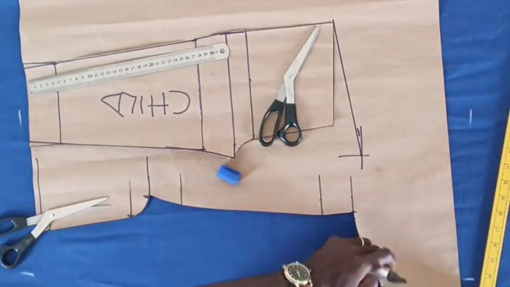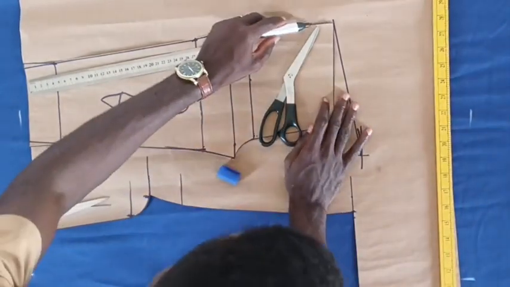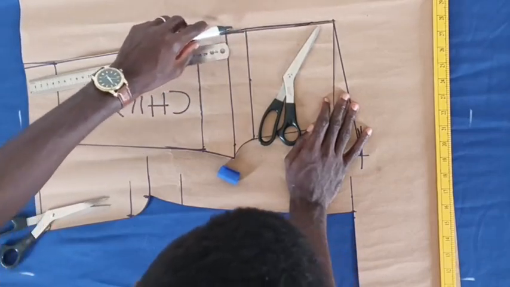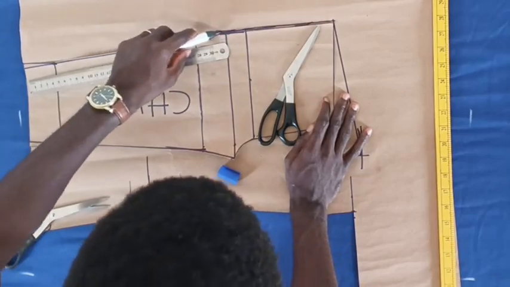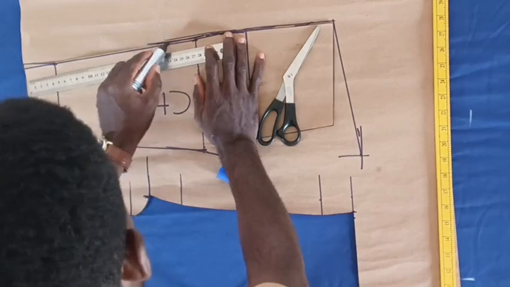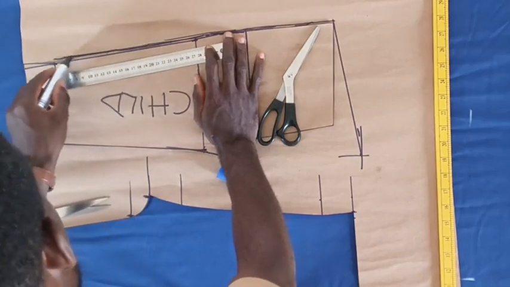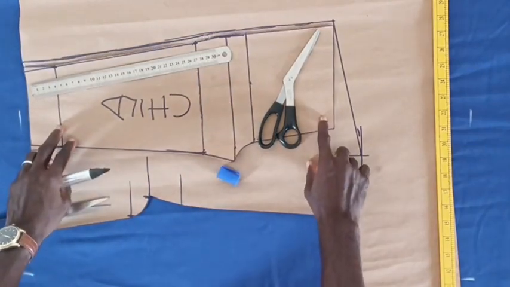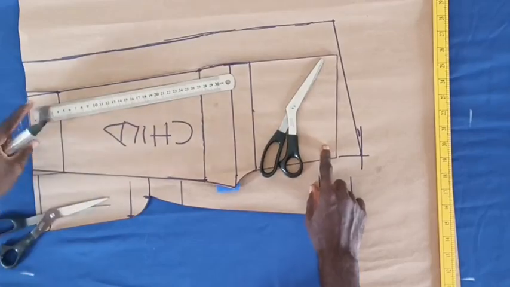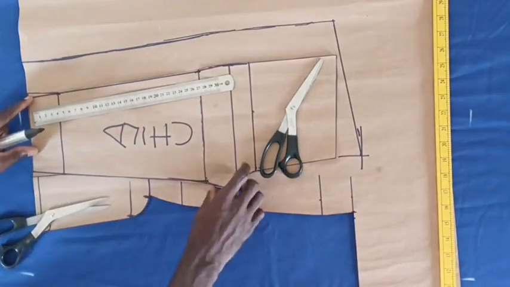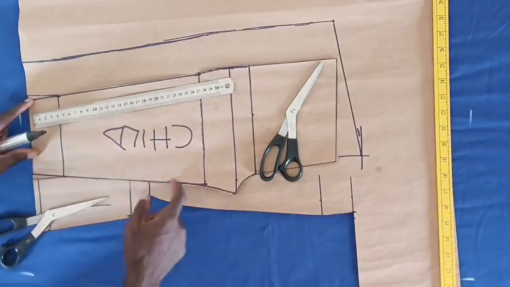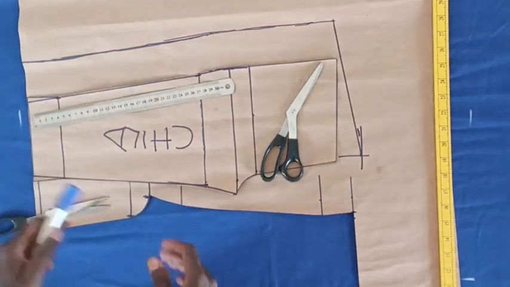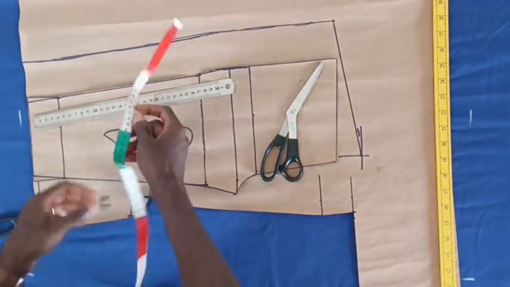Then we are going to trace this. Okay, just trace this point, trace it down to the end. When we are done, we'll shift this way. Mind you, it should be equal down here at the edge here. It should be the same. Shift it down here, leaving an allowance of 2 inches from up to down.